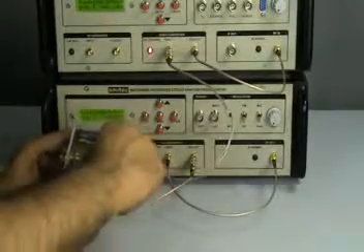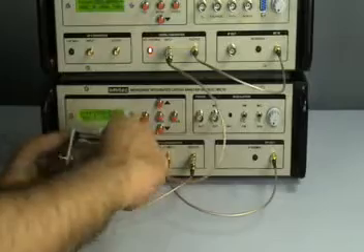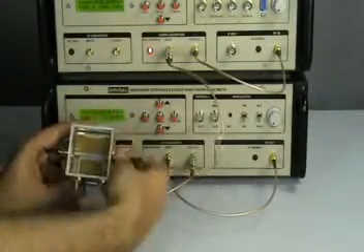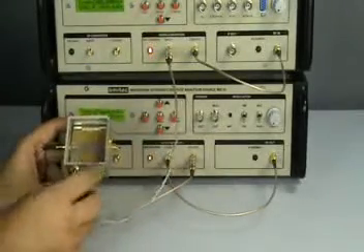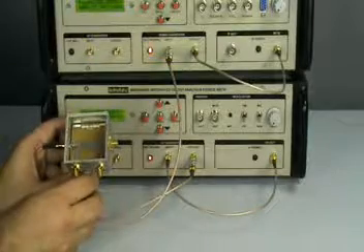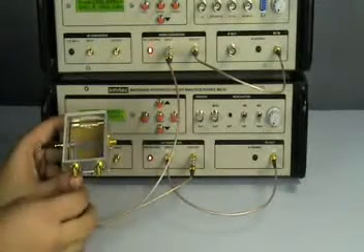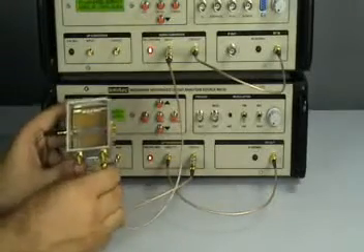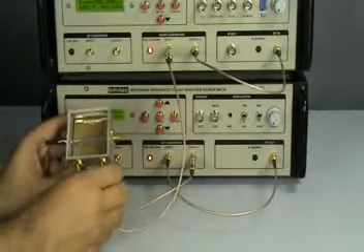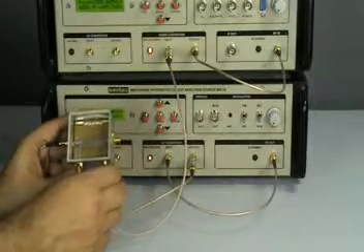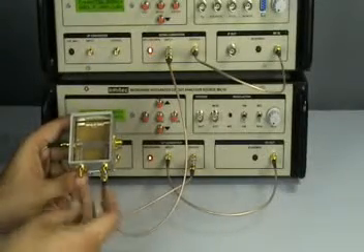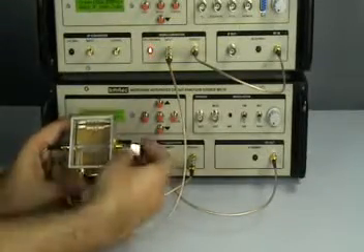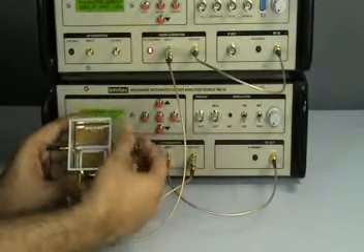Now we would like to know the isolation of this coupled line coupler. Isolation is S14. So we will connect the source to port 1. We will connect the receiver to port 4 and we will terminate all the other unused ports into 50 ohms.